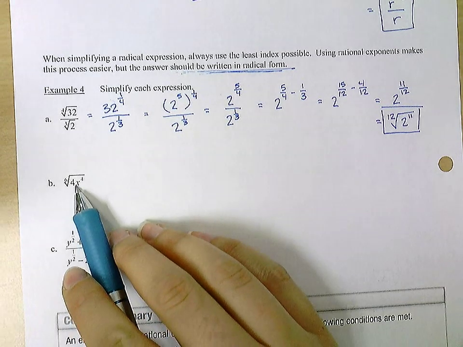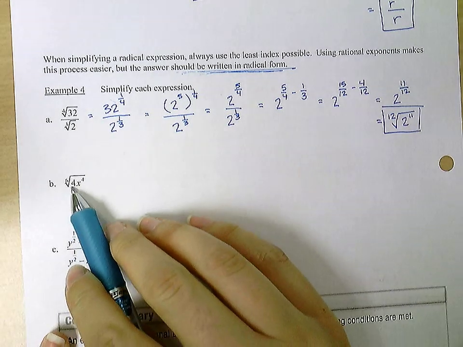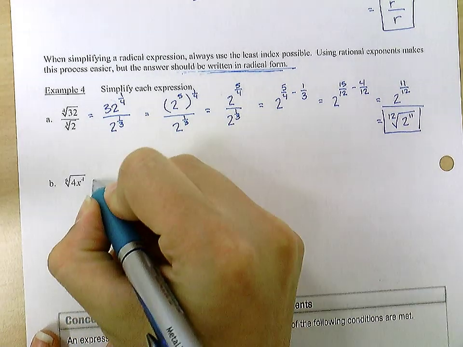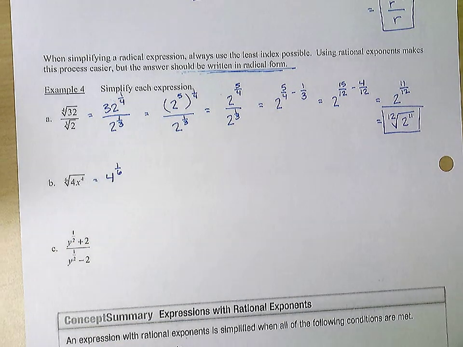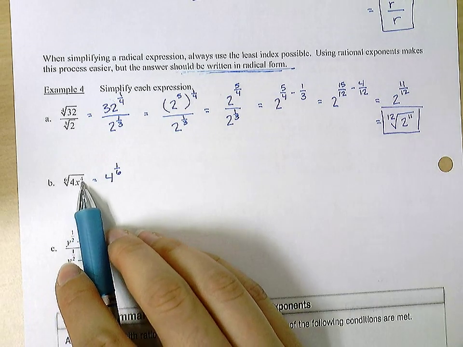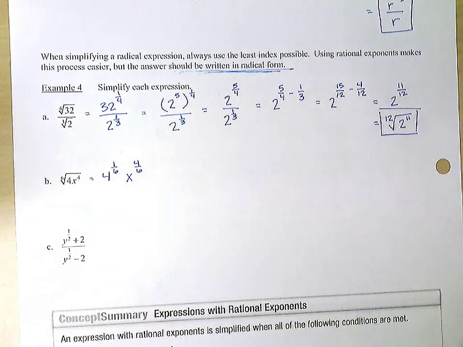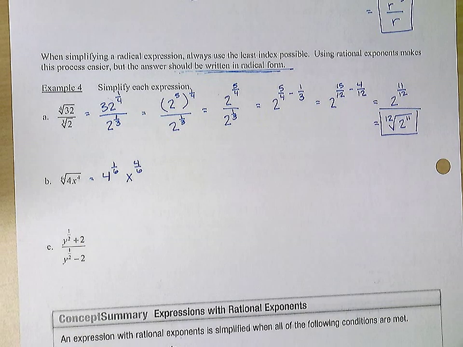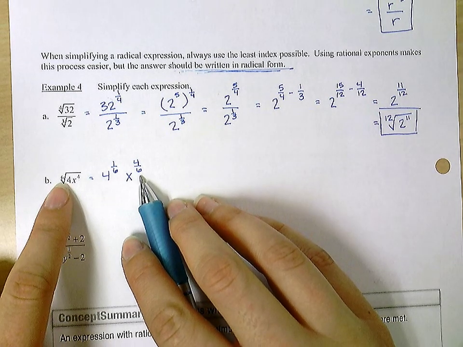So, again, I'm just going to change this into a fractional exponent. So this 4, I'm taking the 6th root of. So I would change that to 4 to the 1/6 power. I'm taking the 6th root of that 4. This x to the 4th then, I would have x to the 4th, 6th power, because it has that exponent already. So that would go in your numerator, and then that 6th power there would go in the denominator, because that's your root.